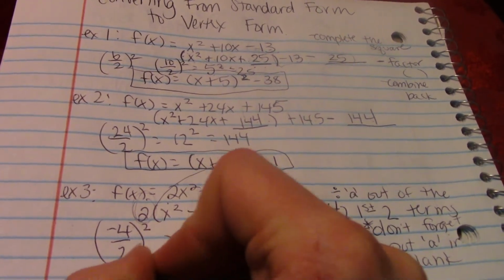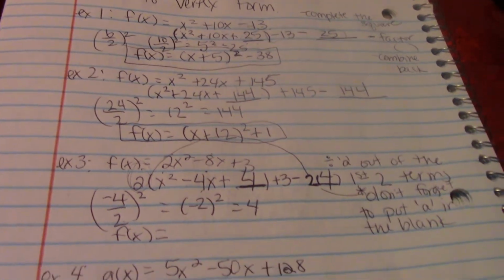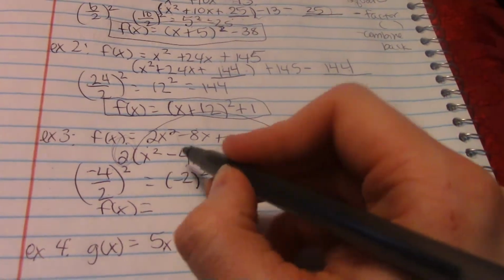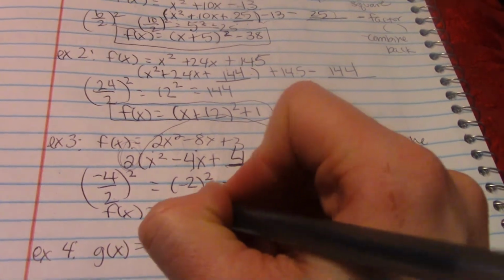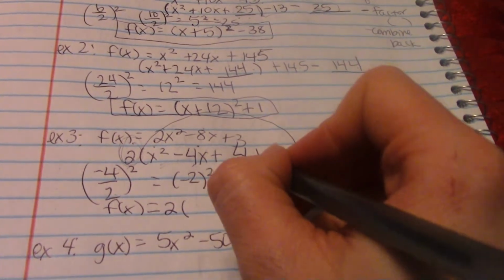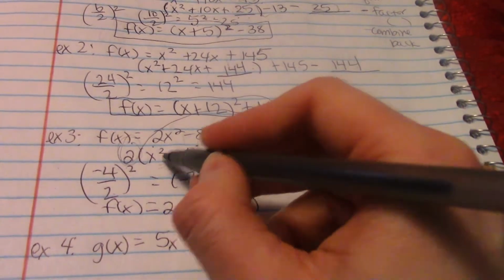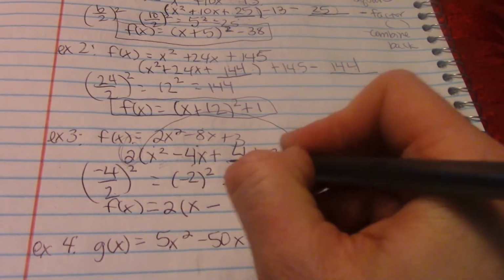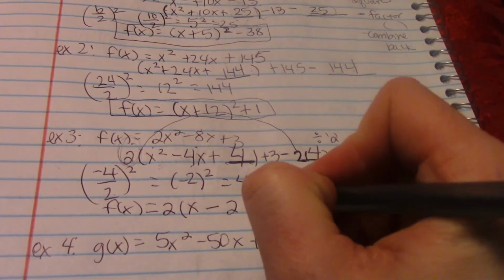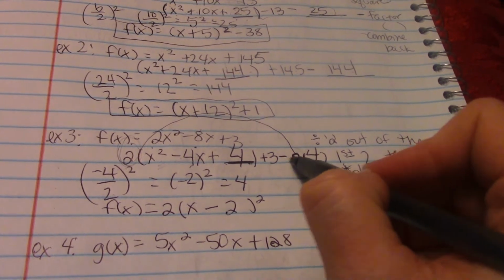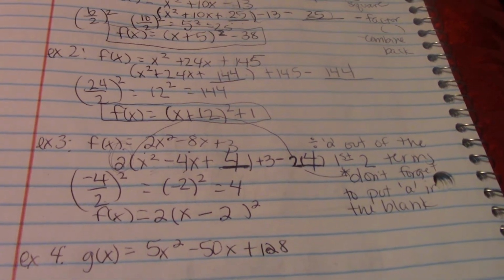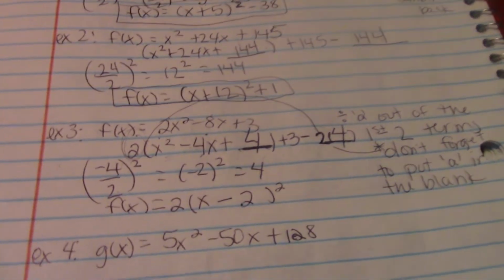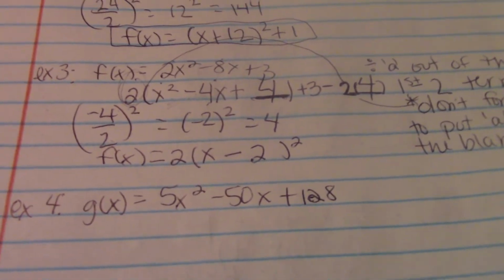So bring down our f of x. Then we need to bring down our 2. Factor the inside. Square root of x squared is x, minus square root of 4 is 2. Then 3 minus 2 times 4. Plug in a calculator, do it in your head, and you will get that that is negative 5.